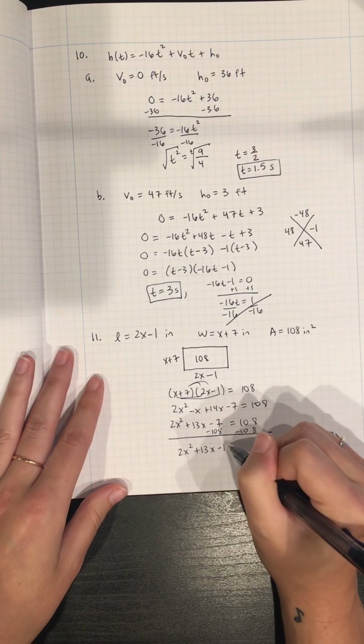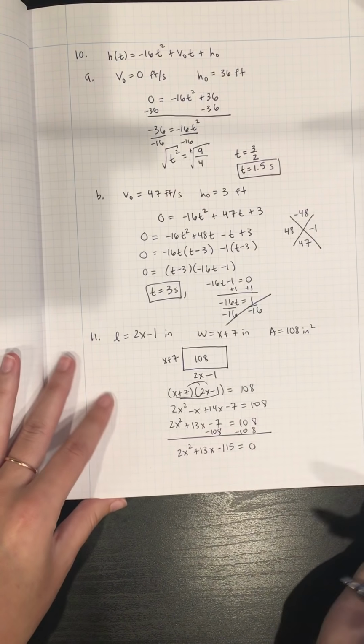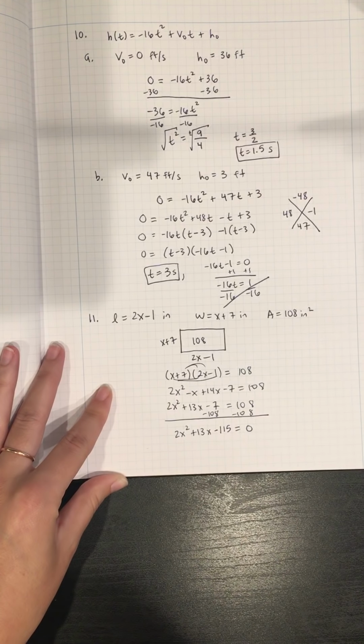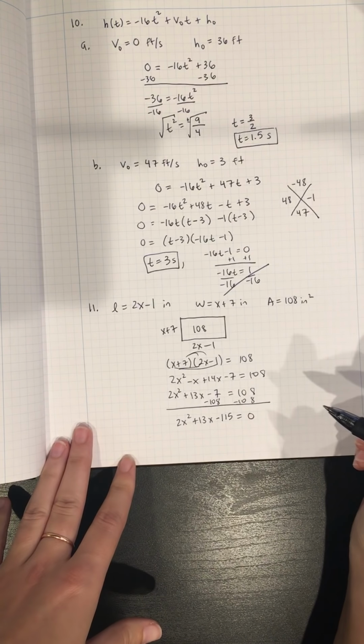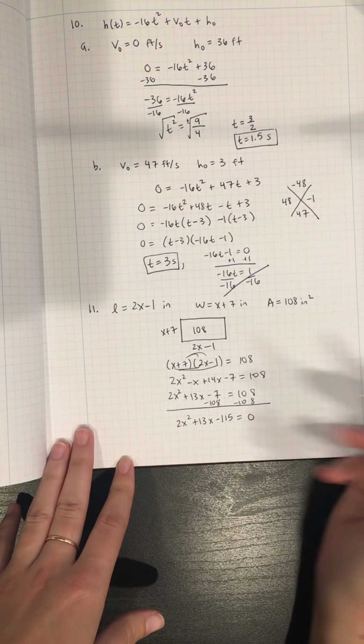Minus 115. Okay. So this one should be factorable, but you could also use the quadratic formula on this if you prefer.